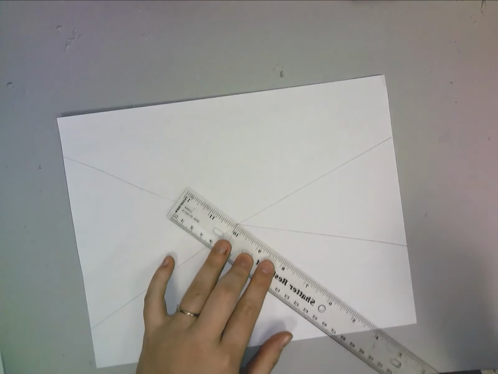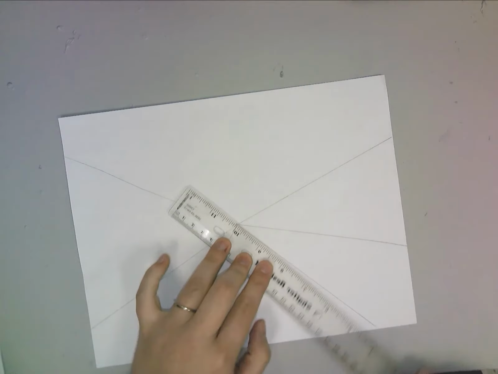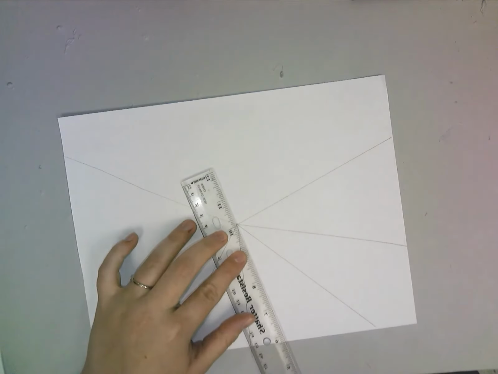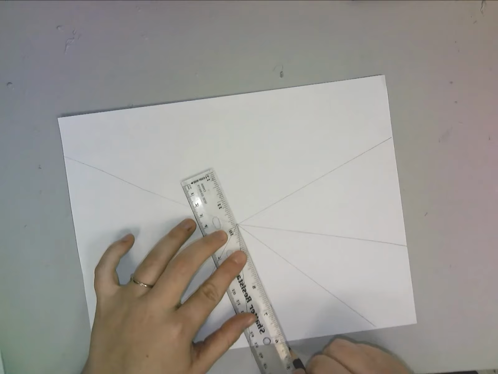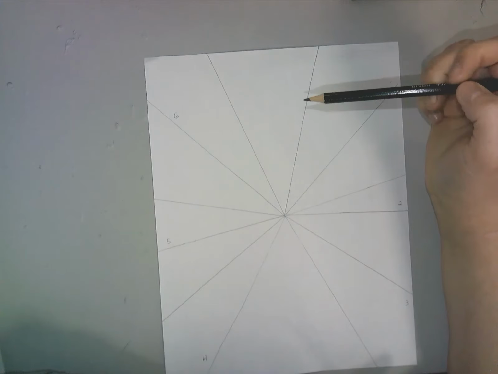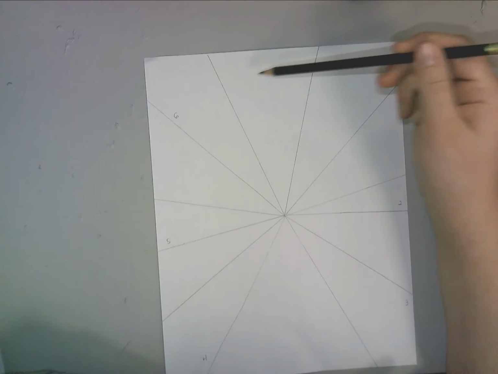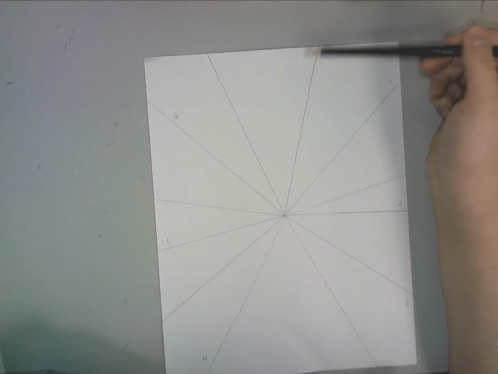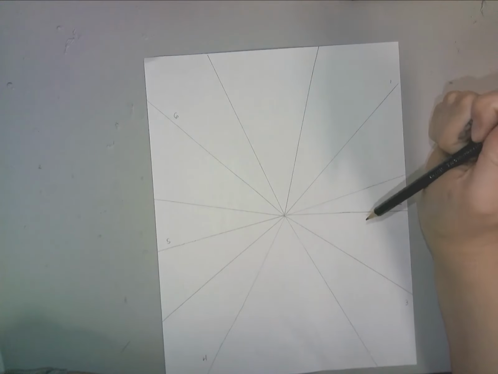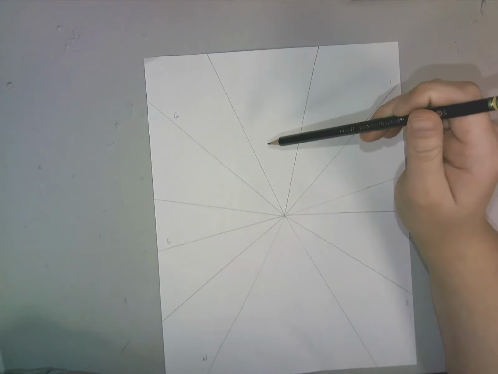So 1, 2, and then 1, 2. Okay, then we're going to do it on the other side. Have 6 numbers, and in between each number there should be a blank space. And in this blank space, you are going to be doing your doodles and your Zentangle.